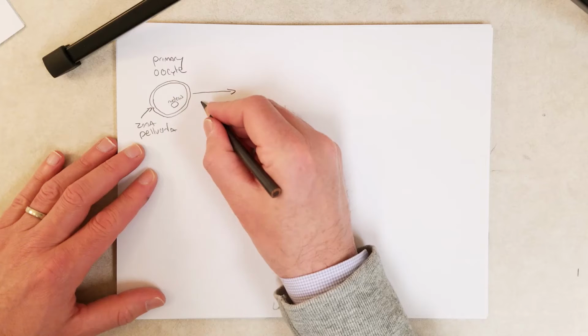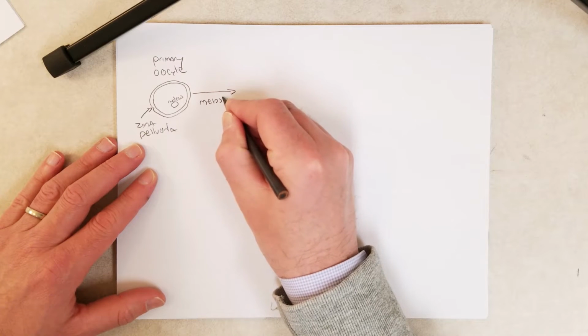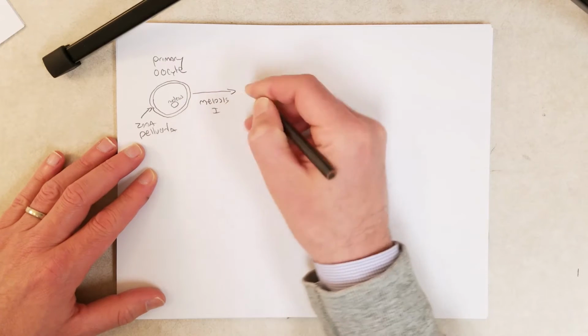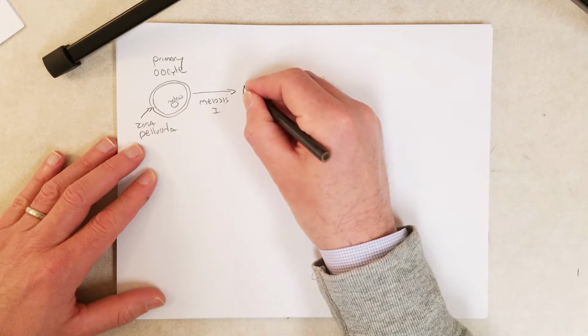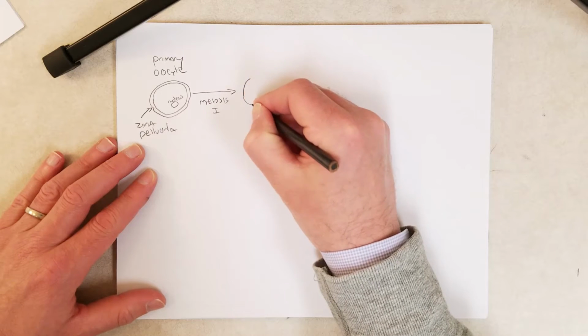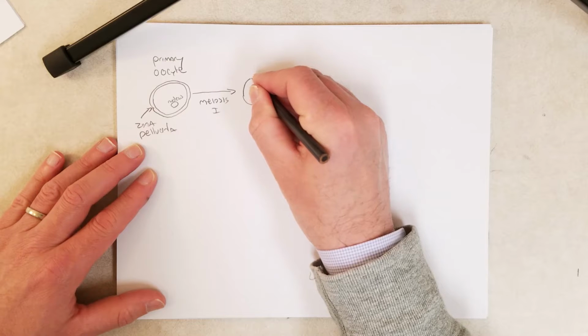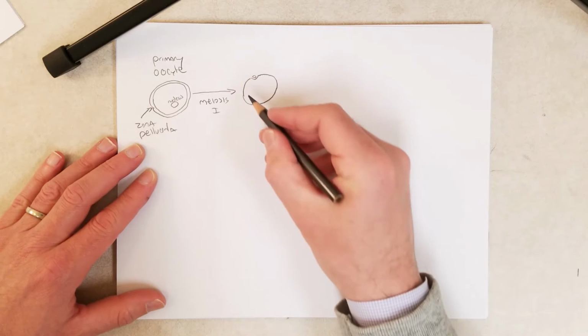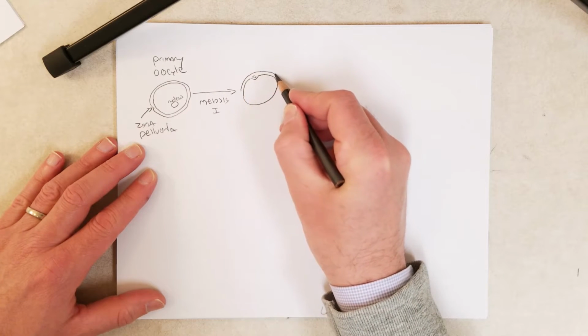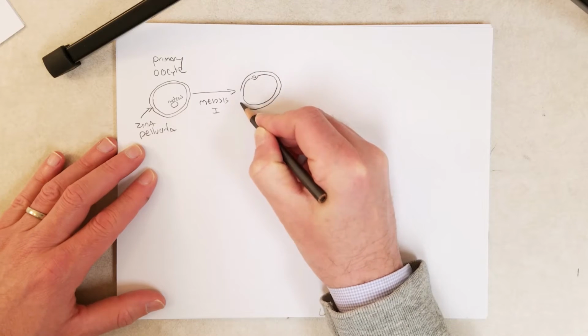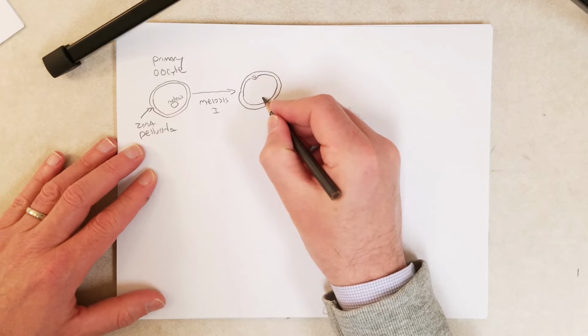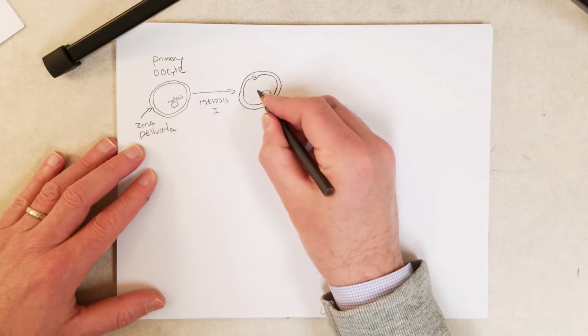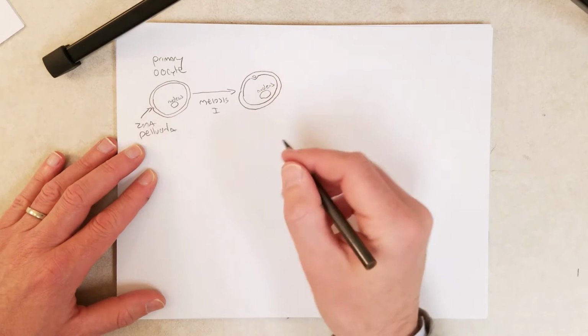Okay, primary oocyte is going to go through meiosis 1. And that's going to give us the secondary oocyte with one polar body. I'm going to put the polar body right there. And here's the nucleus of the secondary oocyte.